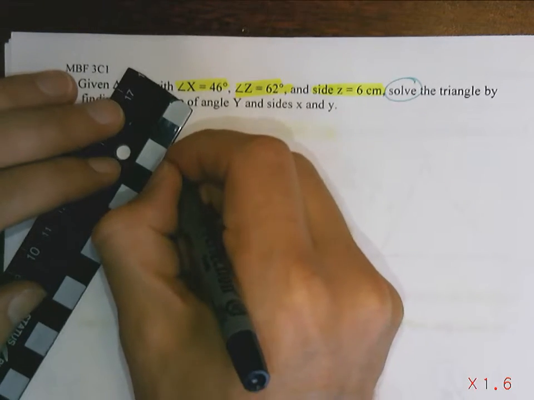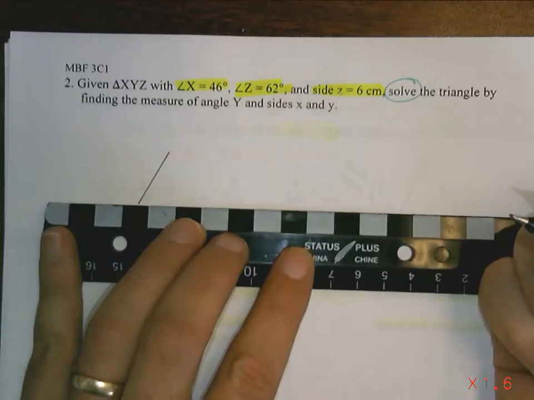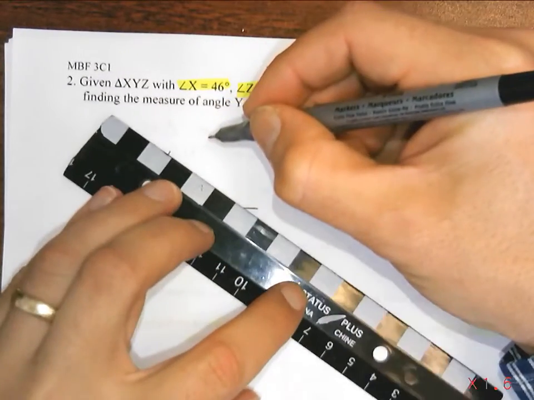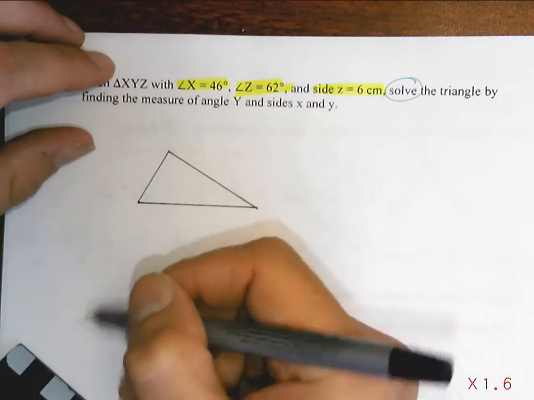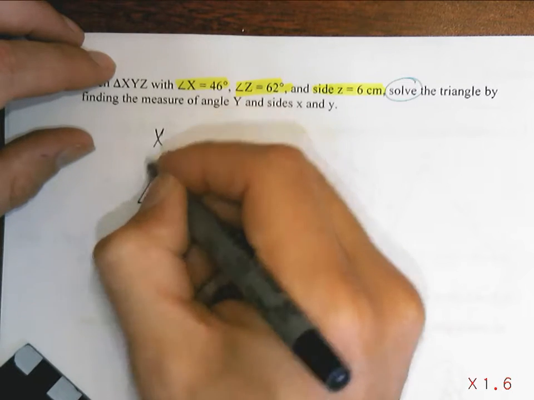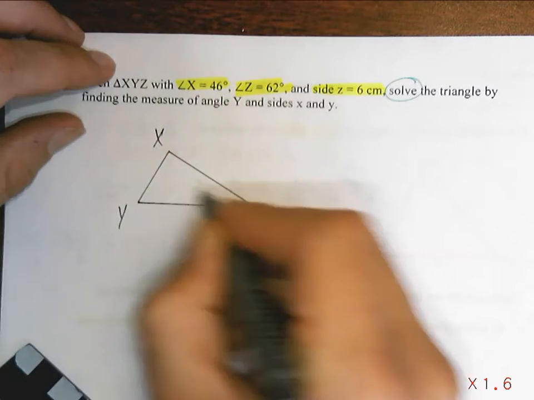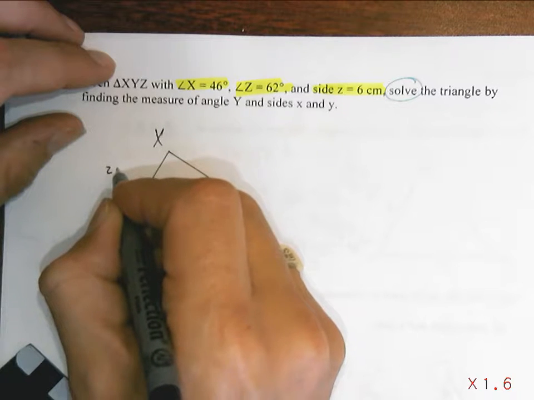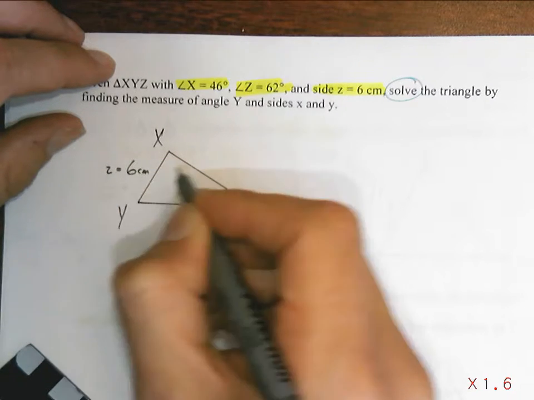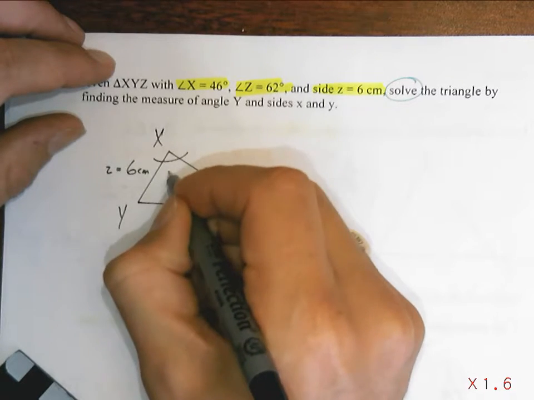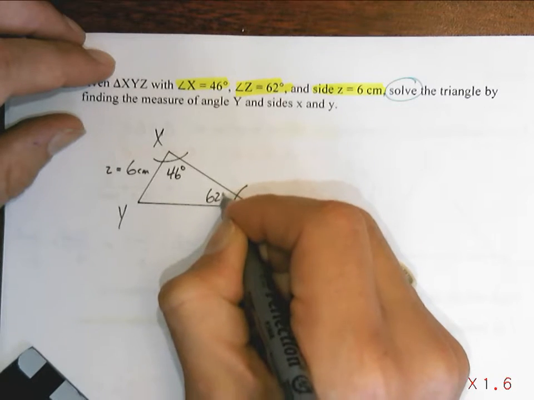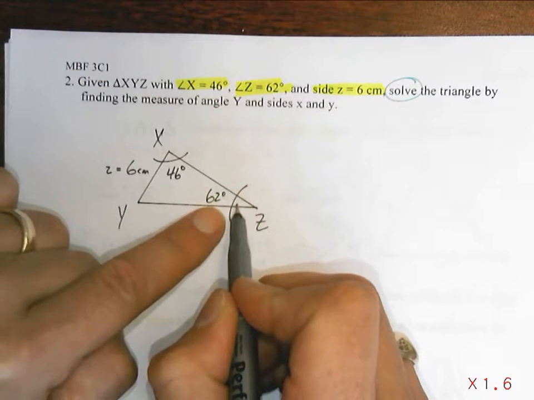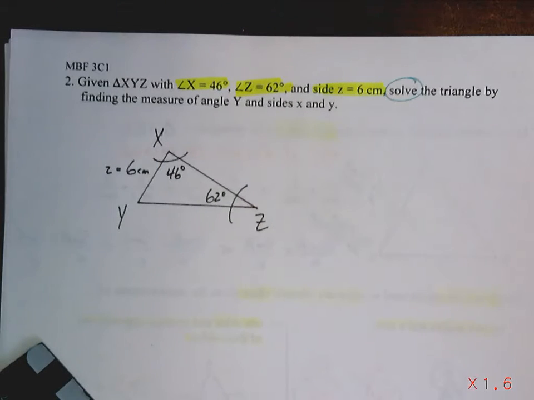So let's go ahead and draw one of these triangles. We're going to call it x, y, z. I could put x, y, and z anywhere that I want on the triangle. It makes sense to do this probably. This will be little z. So that's going to be 6 centimeters. This is angle x. So that's going to be 46 degrees. This is angle z. So that's 62 degrees. Now, look, that doesn't look 62 if that's 46, but it's okay. It doesn't have to look exact. I'm using the numbers and I'm going to be all right.